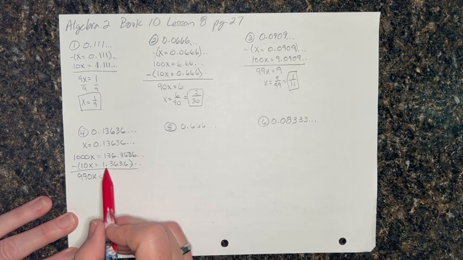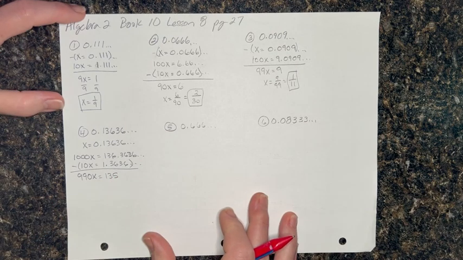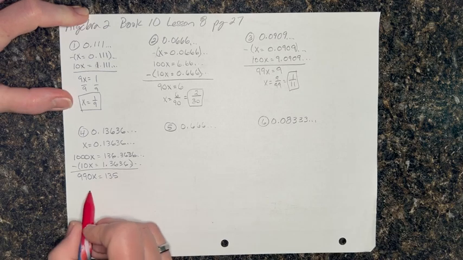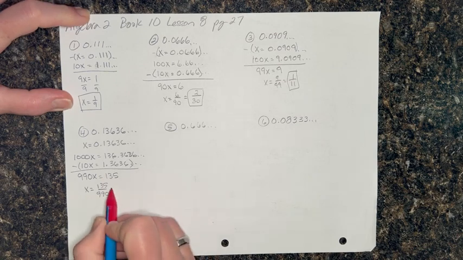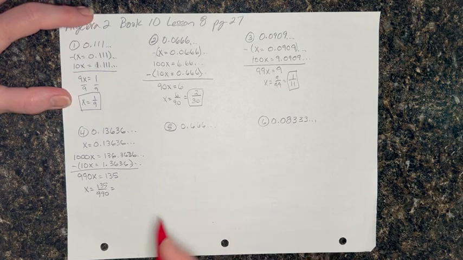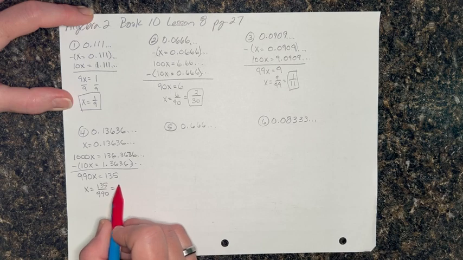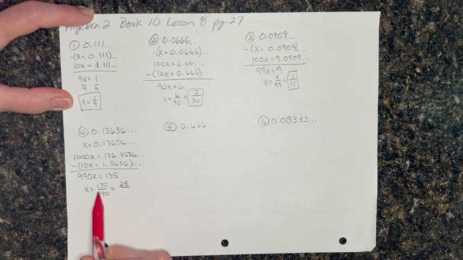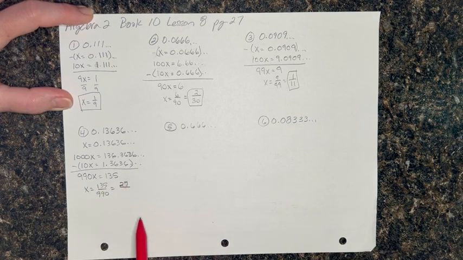136.363636 minus 1.363636 is 135, okay? Divide both sides by 990. Definitely 5 goes into this, so let's see. I'm sure it's probably more than 5, but let's just take a look. Let's see, 5 goes into this 25 times, right? It goes near 2, nope, 27 times, all right? Check your math. Goes in near 2, carry the 35, 7, okay.